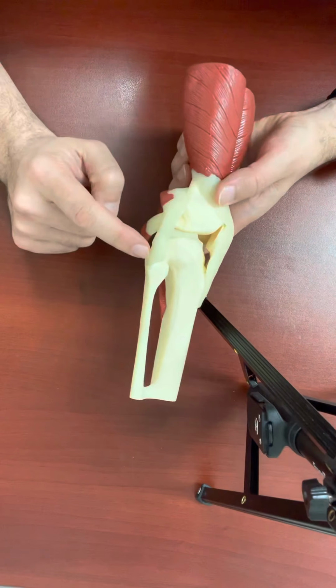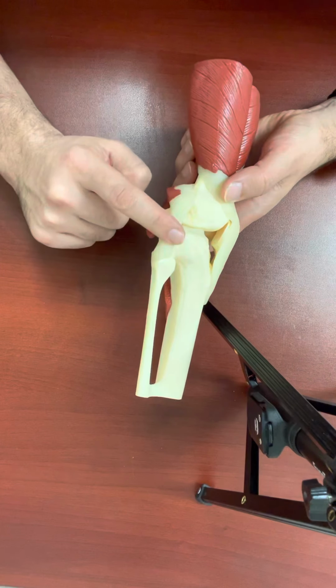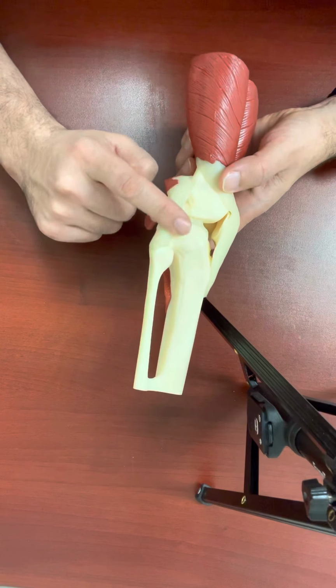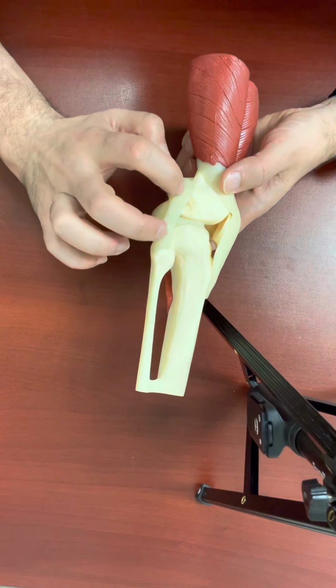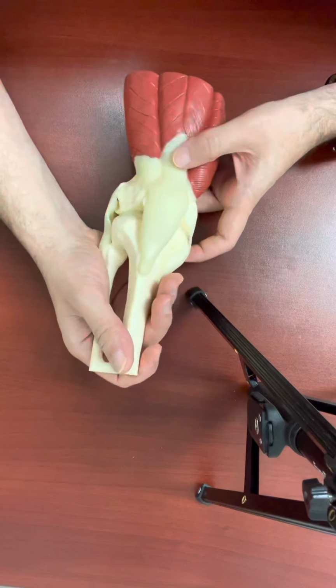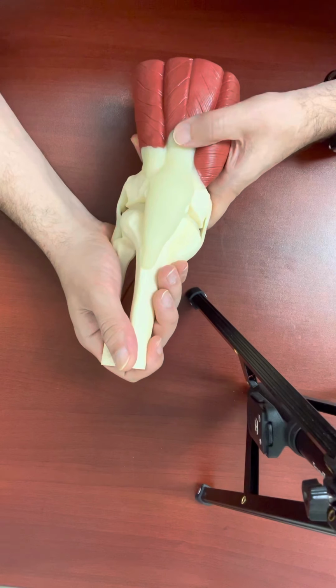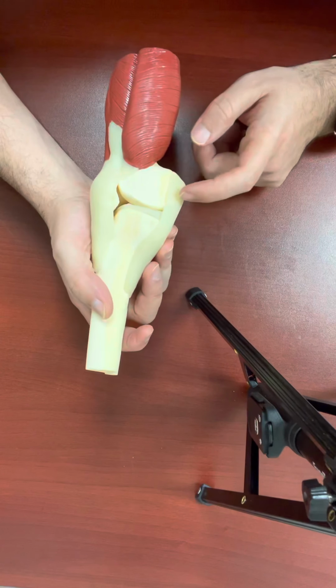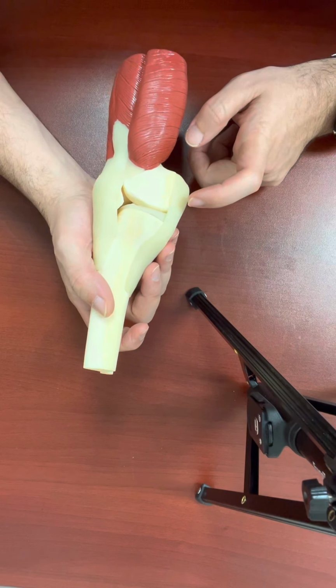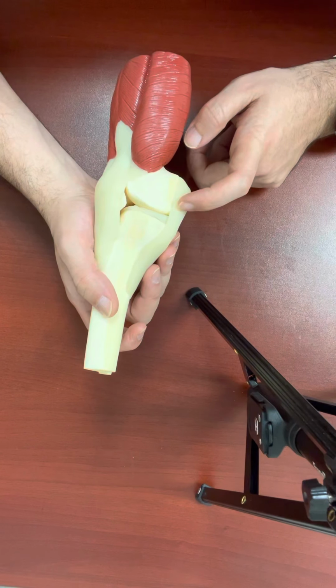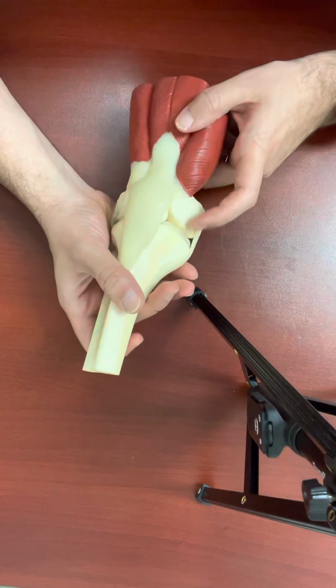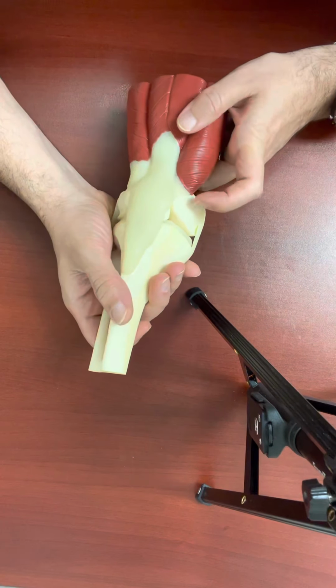Then we have the LCL, the lateral collateral ligament. It's a ligament that stabilizes the knee and prevents movement of the knee towards the middle. We have the same ligament on the opposite side called the MCL, medial collateral ligament, which prevents movement in the opposite direction.